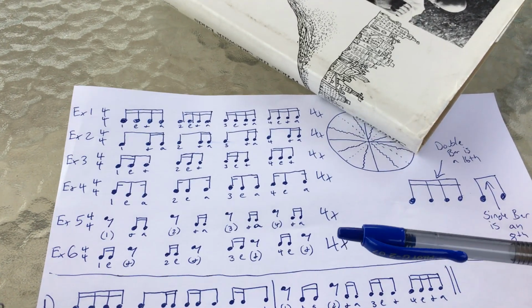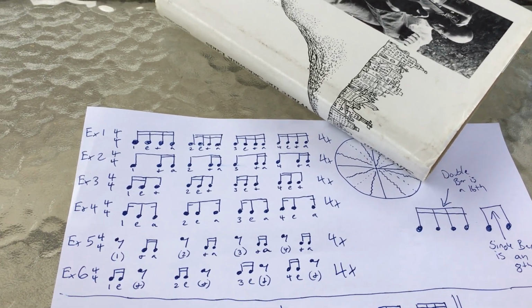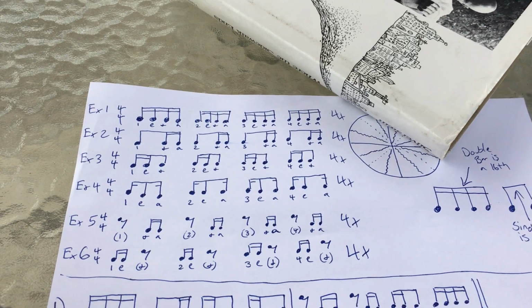And that's the whole thing. You guys could pause that and try to do what I just did at home. That's really a good activity to get your 16ths down really good.